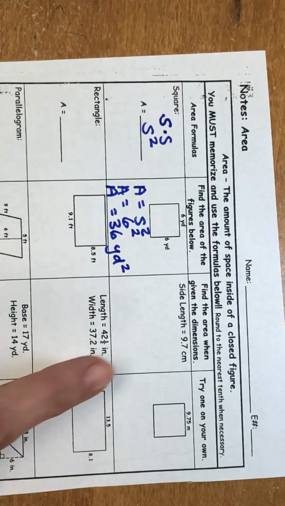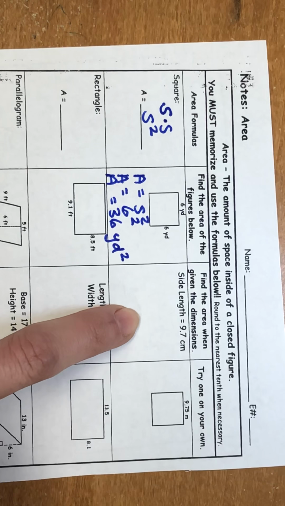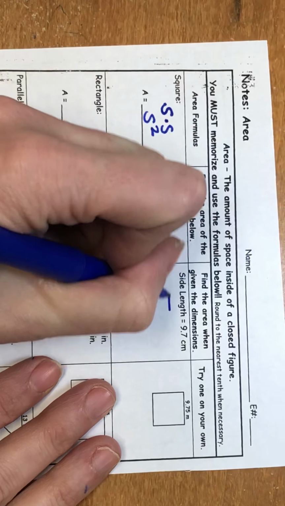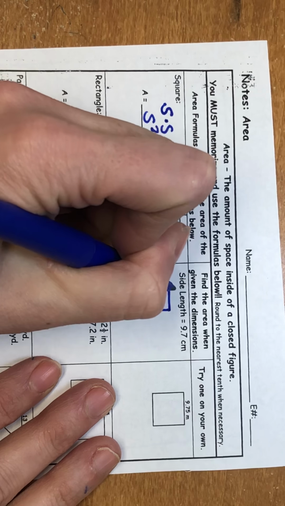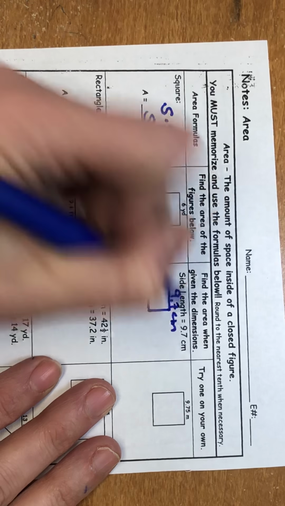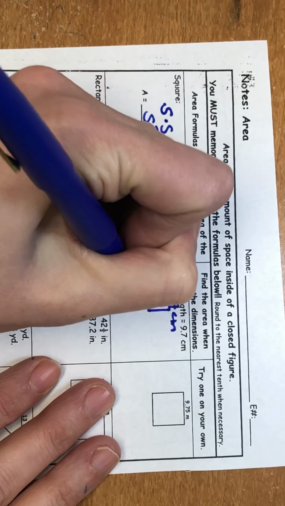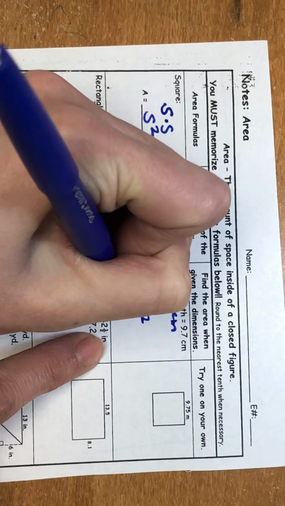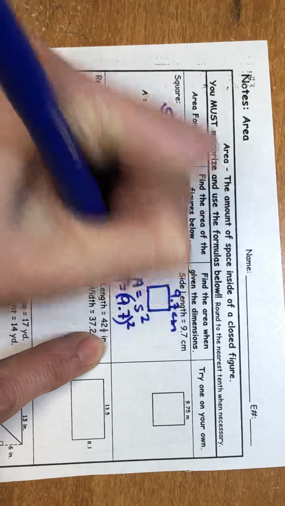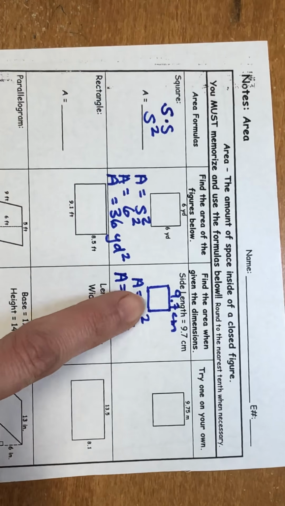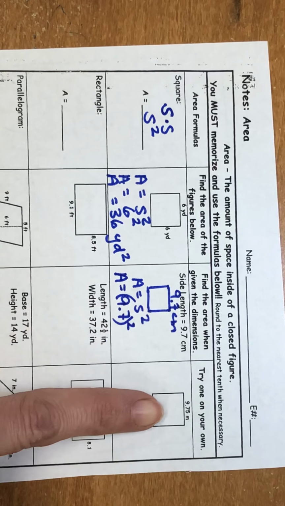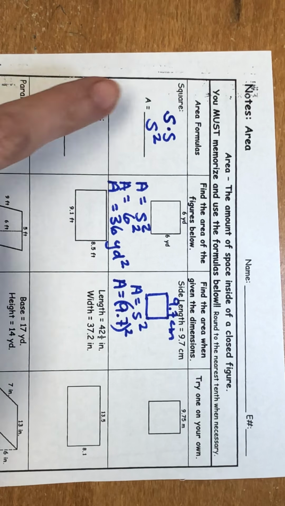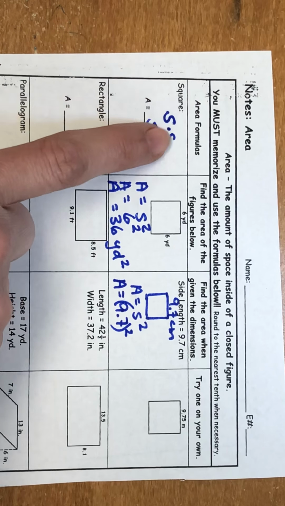So that's pretty simple. This one right here, side length is 9.7 centimeters, okay? Again, if I draw it, it's going to be 9.7 centimeters. Again, write your formula and then substitute, okay? 9.7 squared, and you can do that on your own. These two right here, you should be able to do on your own, same with this one. So that's a square. Square is going to be area equals side squared or side times side, okay?